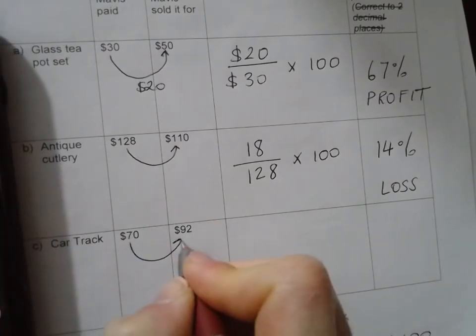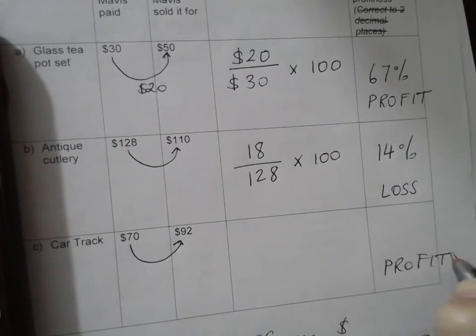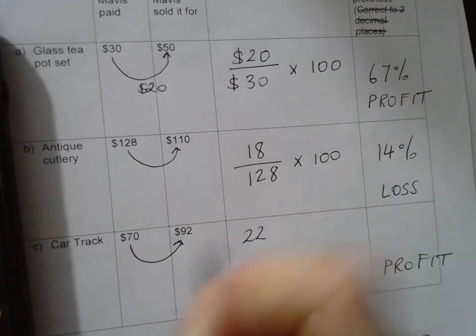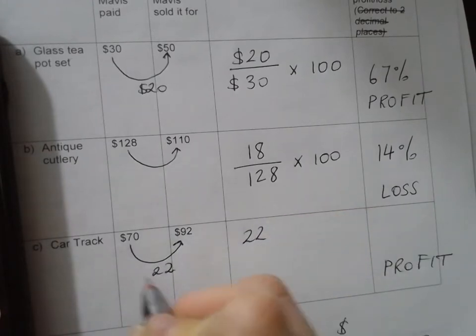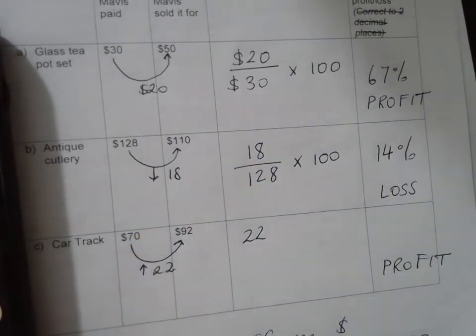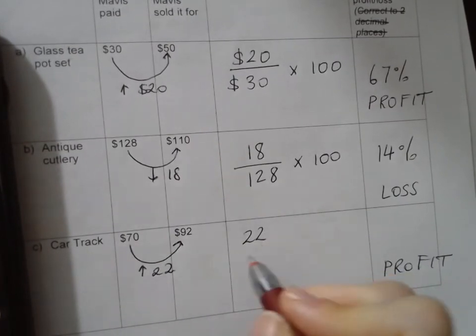Here Marie has made another profit. You can see it's gone up in value for her, and it's gone up in value by 22. This one went down in value by 18. This one went up in value by 20. So this has gone up by 22.